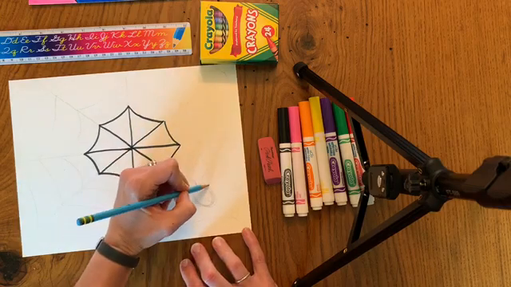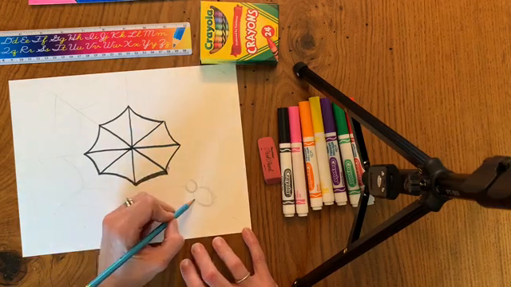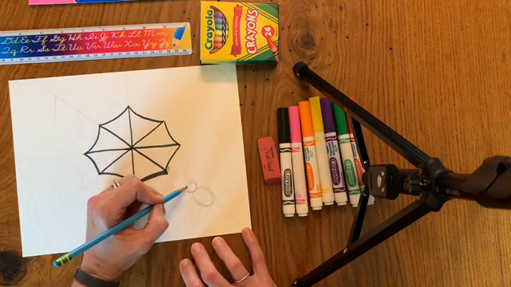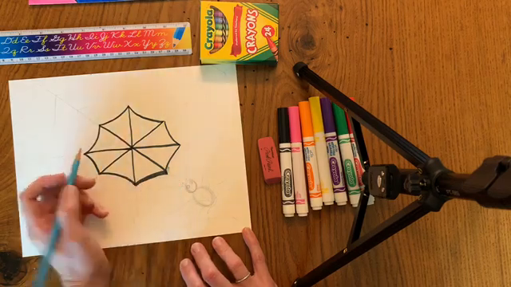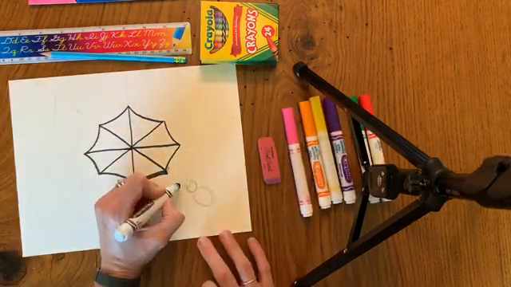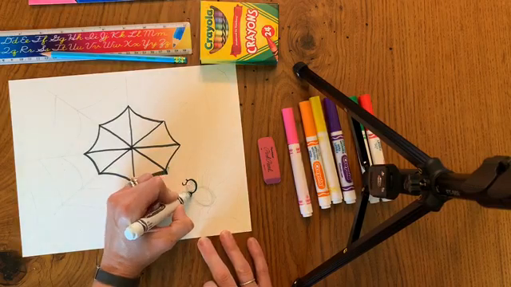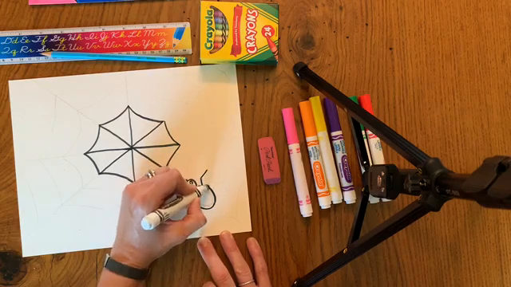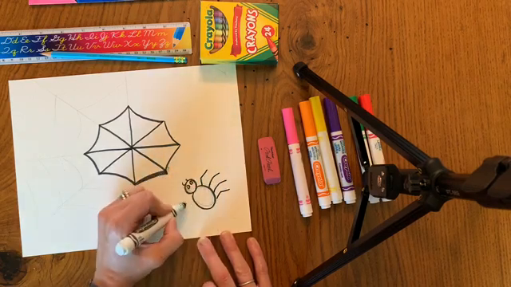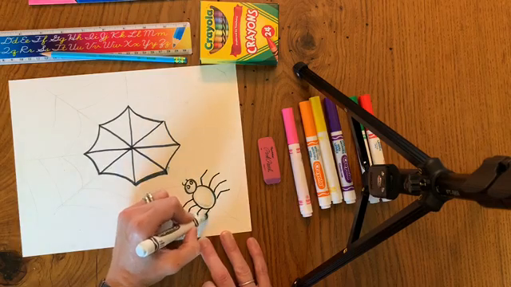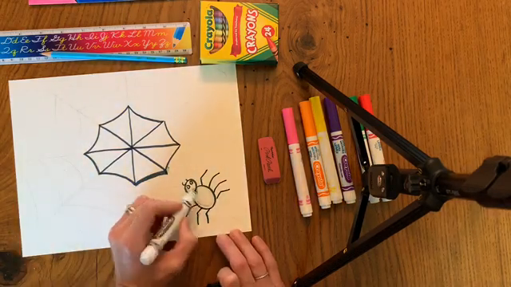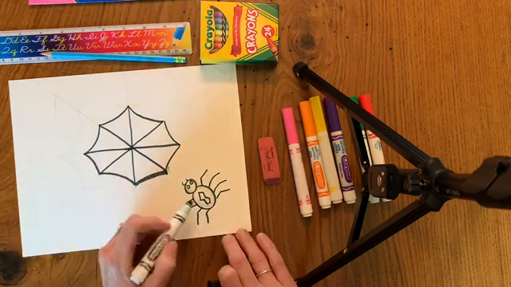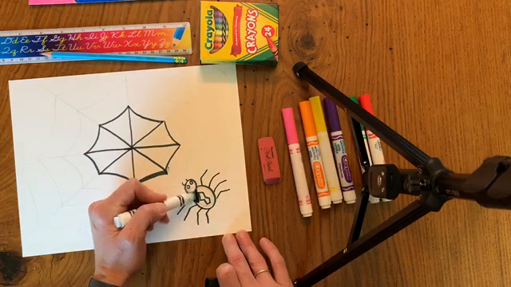And then you could add some little eyes here and pinchers. Again, this is all line variety. And then you'd outline Mr. Spider here. Okay, and then if you wanted to add a design on the back, you could. You could do that, and then start coloring him in with marker or crayon.